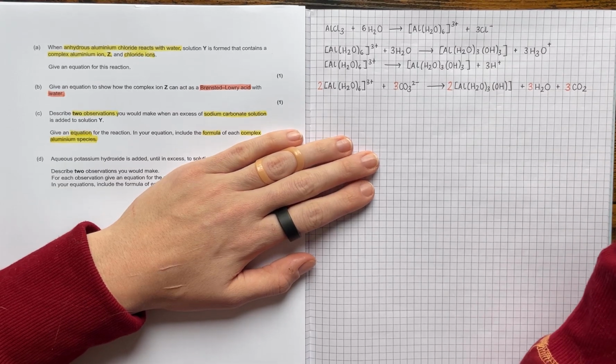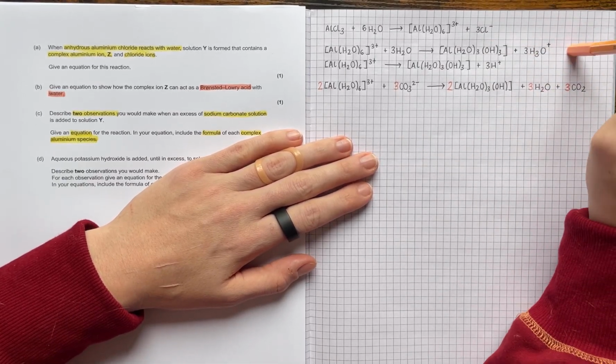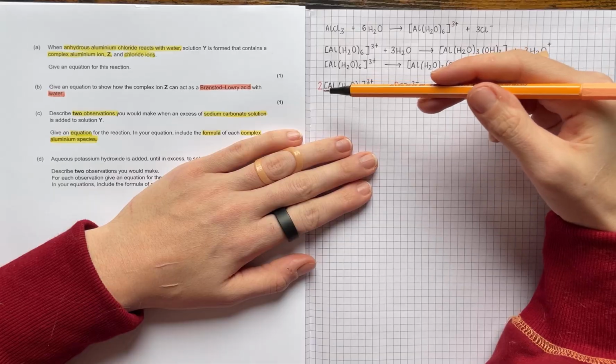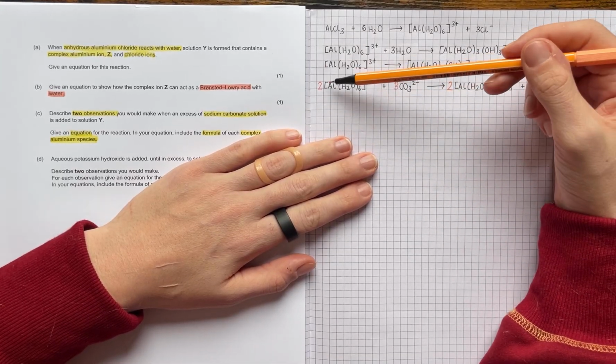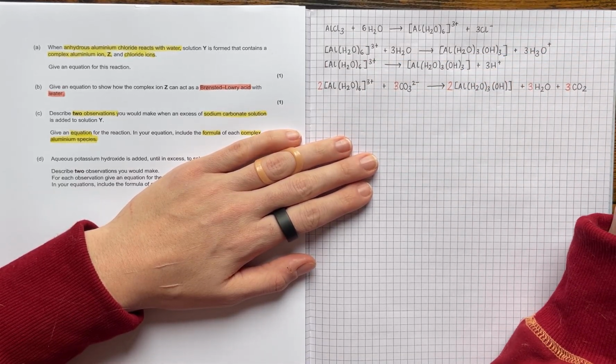Although I've just been able to explain where that's come from, I'm not going to lie, I would just remember 2, 3, 2, 3, 3.